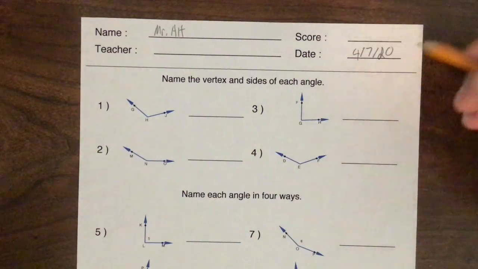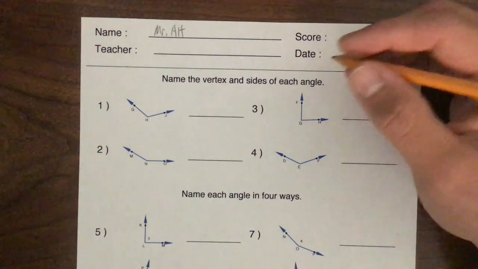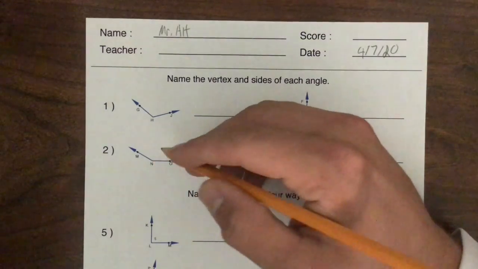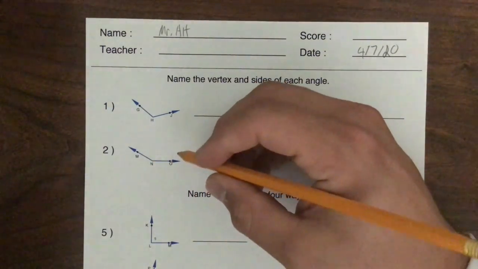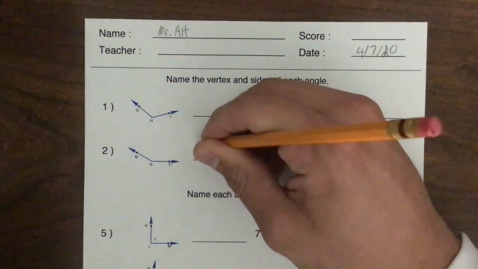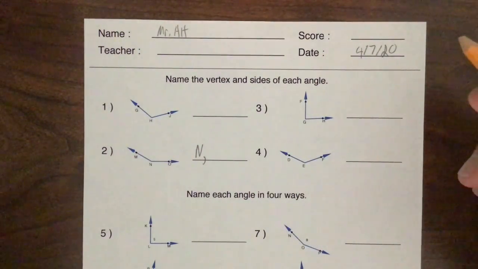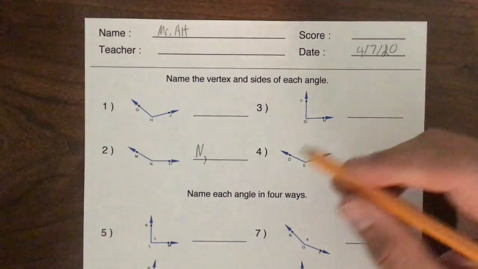Okay, so the sides are lines. Okay, they're actually rays. All right, so when we name the vertex and each angle, the first thing we can do is name just this vertex, which is always the middle point. Okay, now remember how we draw rays and lines.